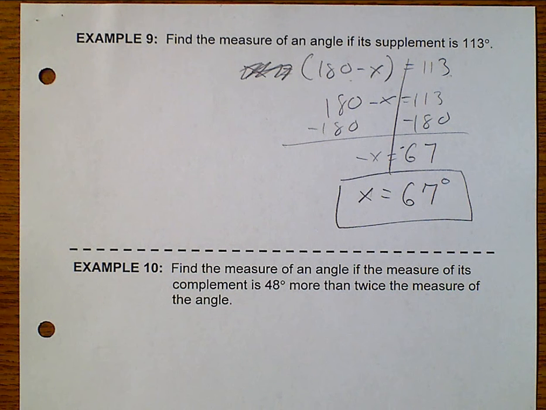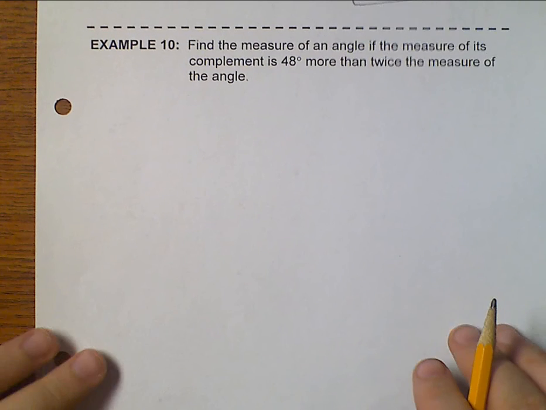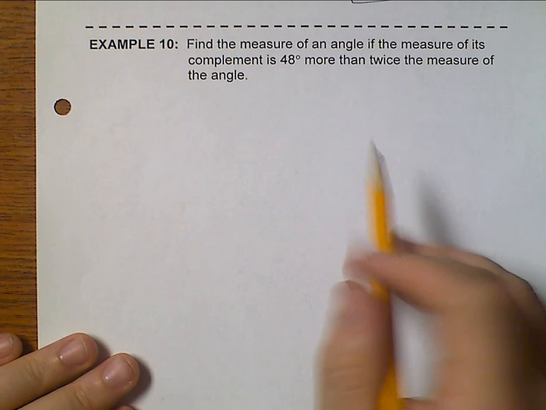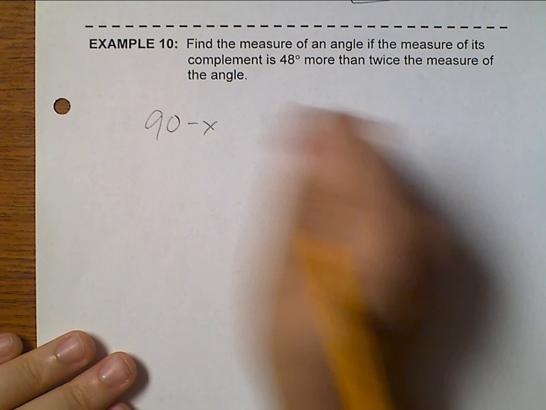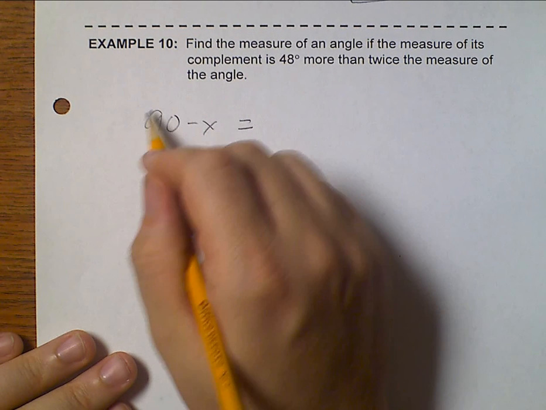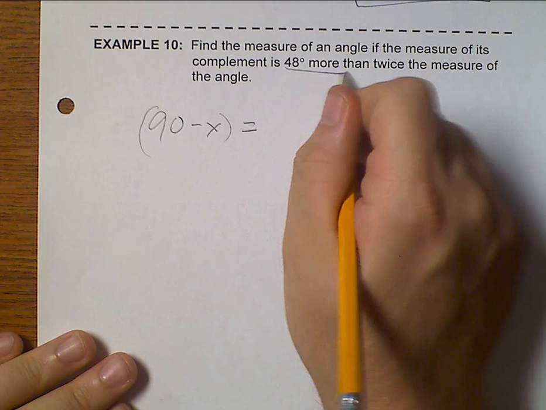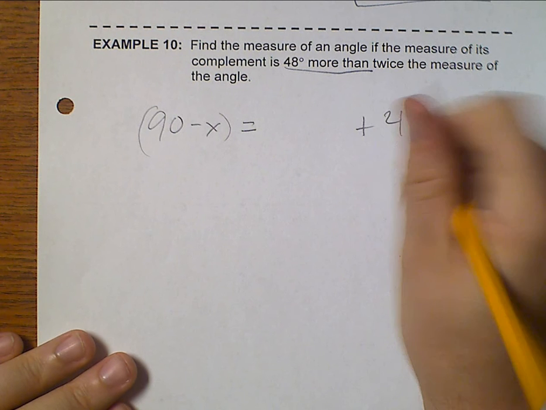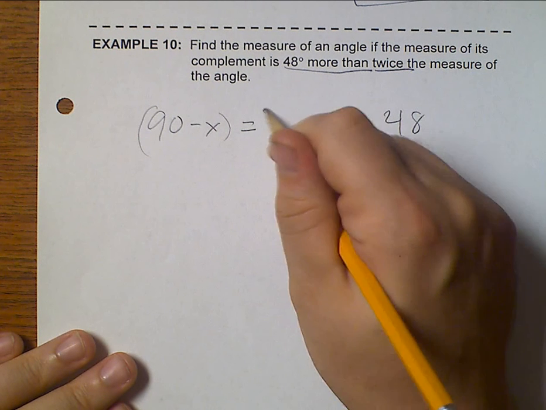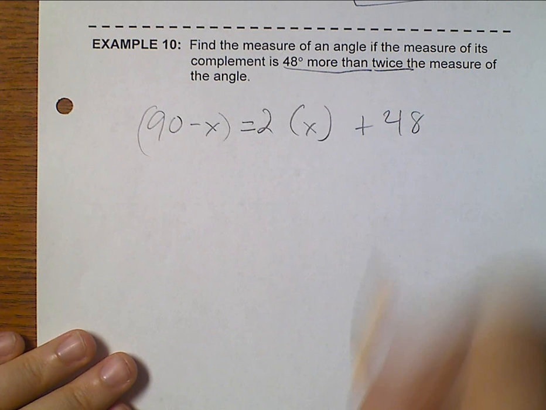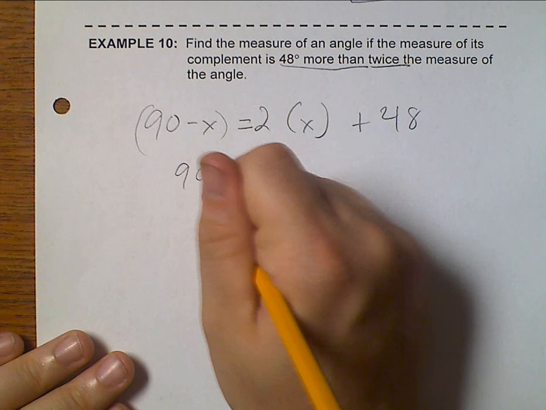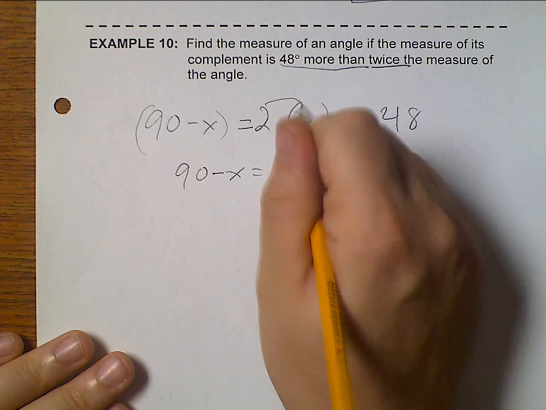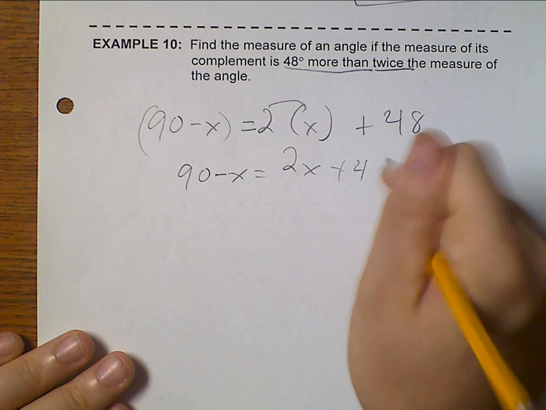And now for our last example. We want to find the measure of the angle if the measure of its complement is 48 more than twice the measure of the angle. Well, these parentheses don't matter. 90 minus x equals 2x plus 48.